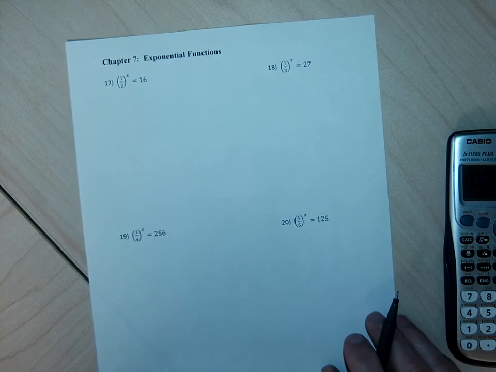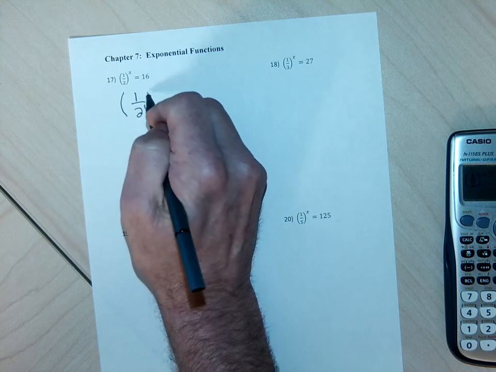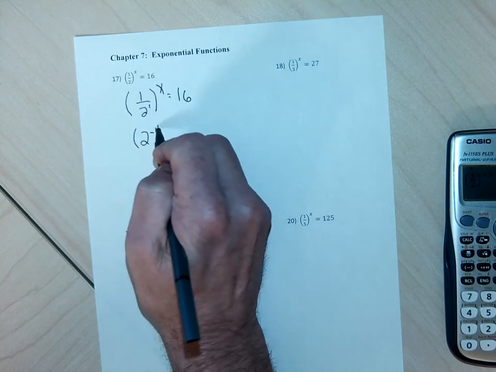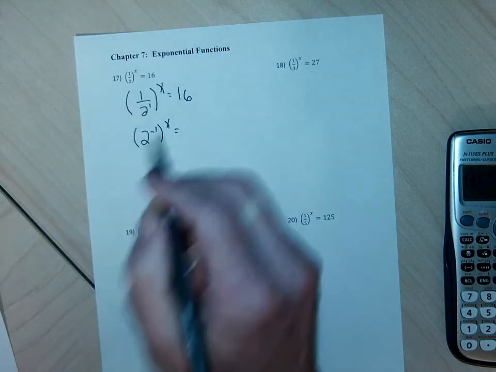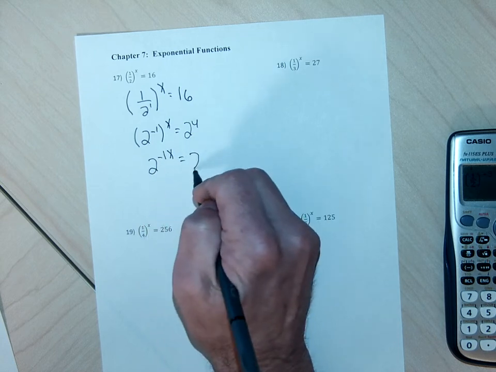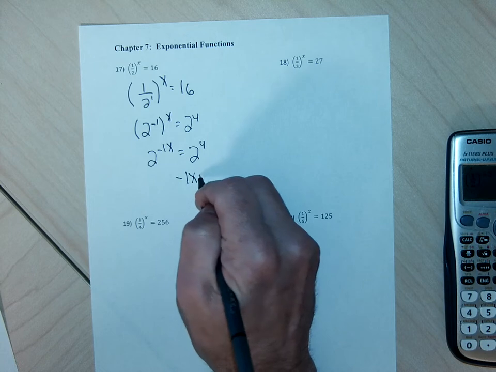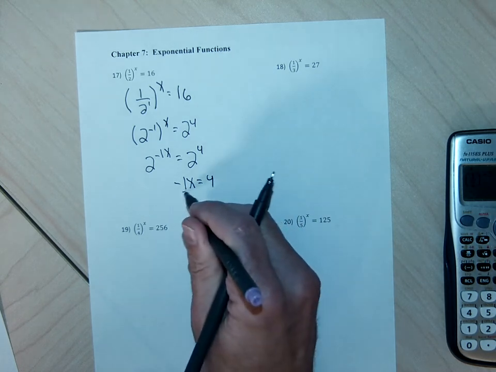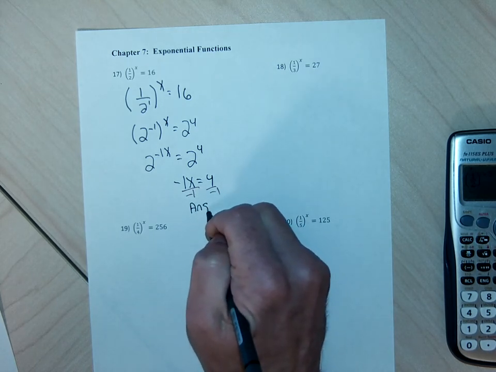Let's maybe do 17 together. On 17, this is 1 over 2 to the first power, all to the x, equals 16. The left-hand side I'm going to write with a negative exponent. The right-hand side I'm going to do prime factoring for 16, which is 2 to the 4th. On the left-hand side, I'm going to multiply my exponents to clear the parentheses. Now that I have both sides written with the same base, I drop the bases of 2 and set the exponents equal to each other. And I do the algebra to isolate the x, and the algebra is just dividing both sides by negative 1. And my answer is going to be negative 4. I won't check this because I think it's going to check.